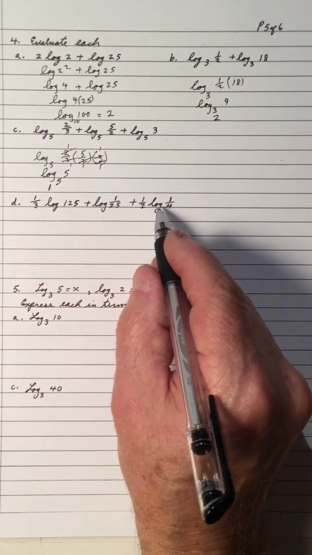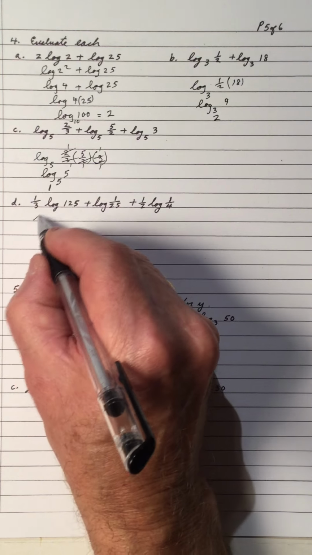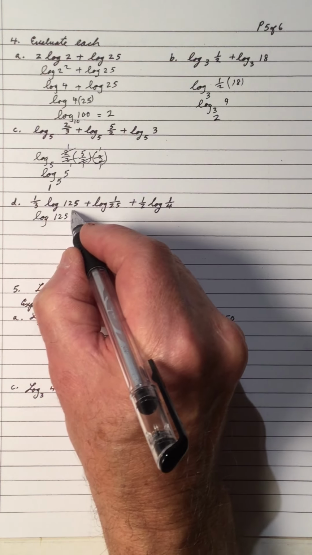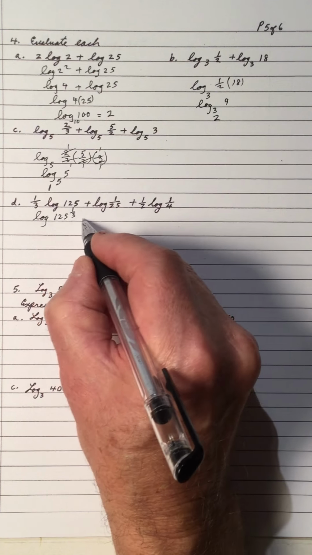D, we've got the sum of logs again. We move this 1/3, it goes 125 to the 1/3 power.